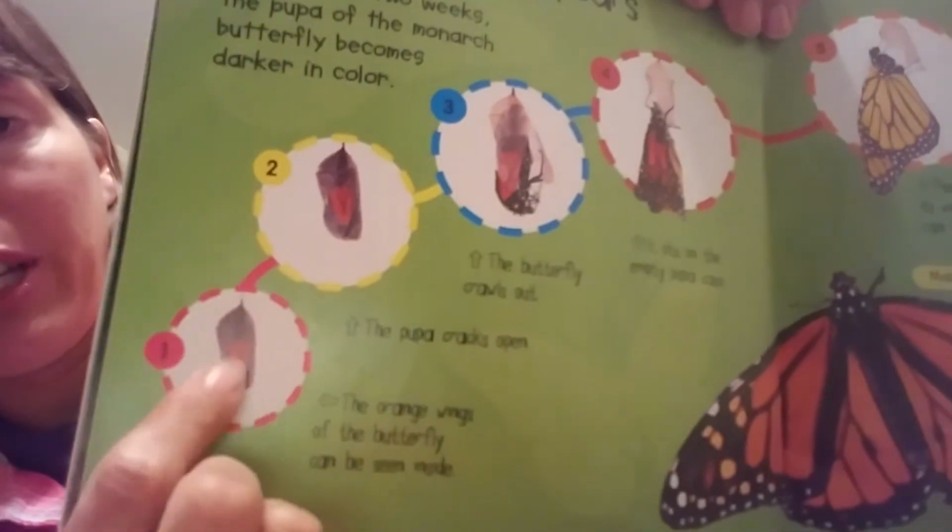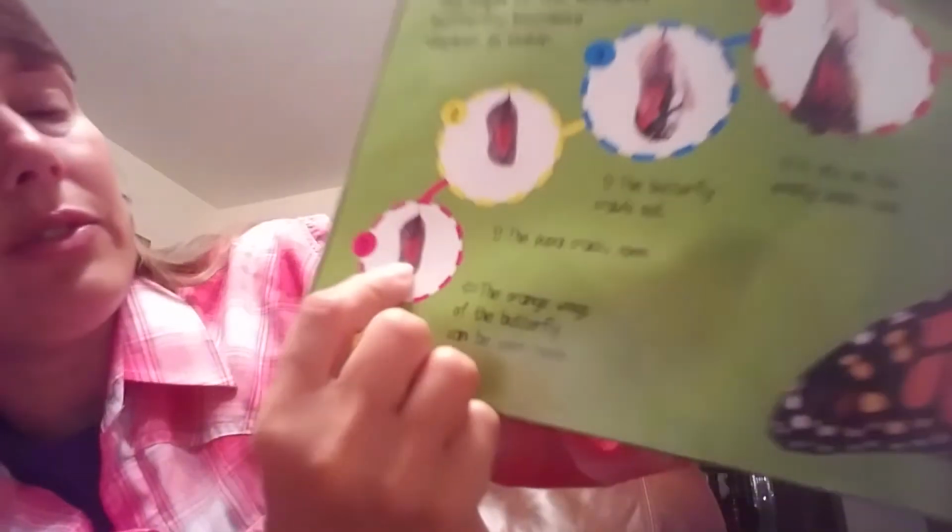A pupa is usually green or gray, so it is difficult to see on a plant. That is another example of camouflage. A butterfly appears. After about 2 weeks, the pupa of the monarch butterfly becomes darker in color. The orange wings of the butterfly can be seen inside. So see, this used to be green, and now it's starting to change colors, and you can kind of see the butterfly wing inside there.